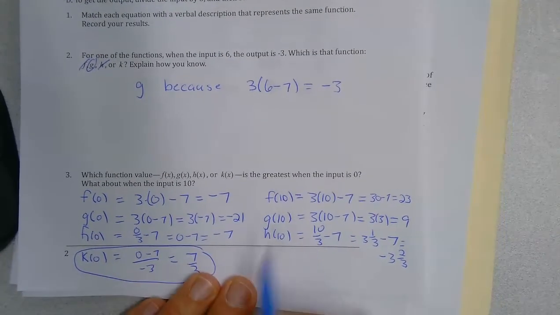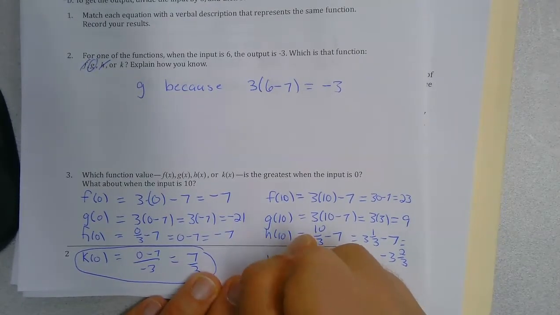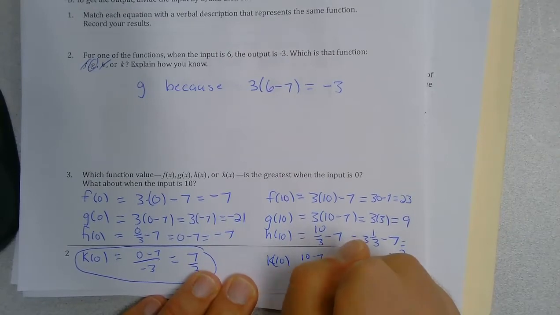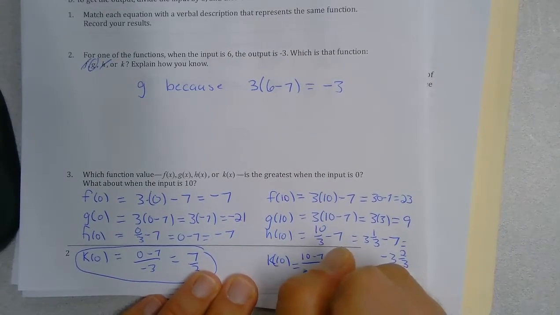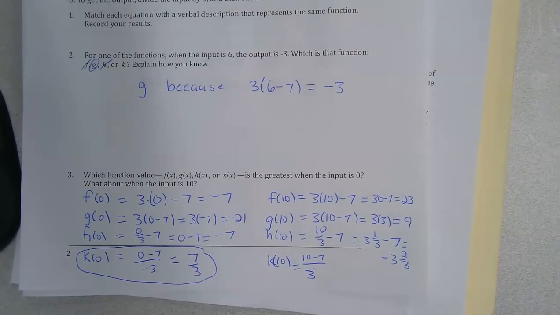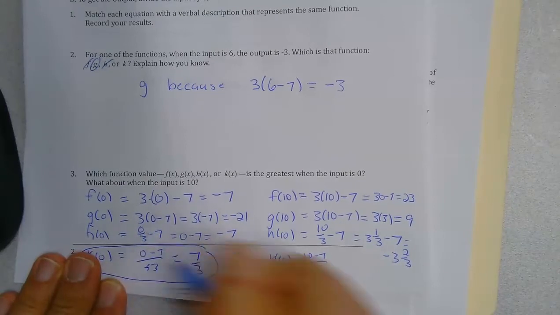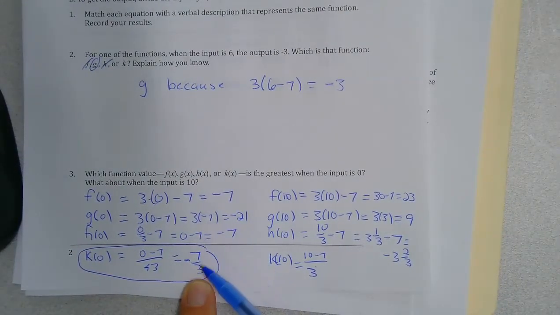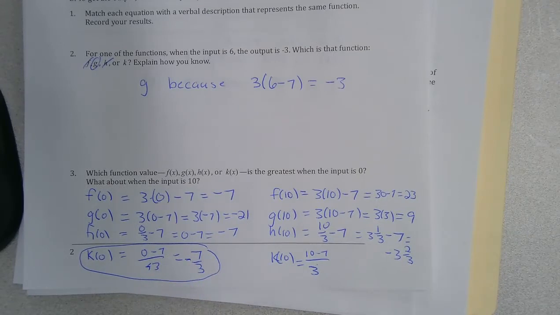And then moving over here, if we did k of 10, we would go 10 minus 7 first, and then divide that by 3. And over here, sorry, this was supposed to be positive, so that was negative. But again, this is still the closest to 0, so that would be correct.